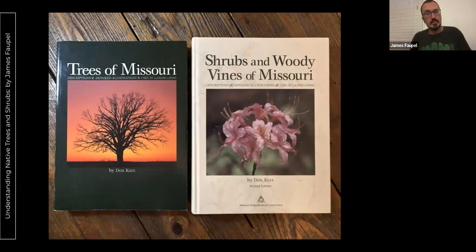Some really great book resources on native trees and shrubs are The Trees of Missouri and the Shrubs and Woody Vines of Missouri by Don Kurz from the Missouri Department of Conservation. Two really great books. Again, I don't think they're in print anymore, but you may be able to find them at the library or online. Just two really great beginner books for people really starting to get into these subjects. He has county maps where the trees are found by county and the types of habitats they grow in, and when they bloom, all that kind of stuff. So these are good, large field guide books for you.